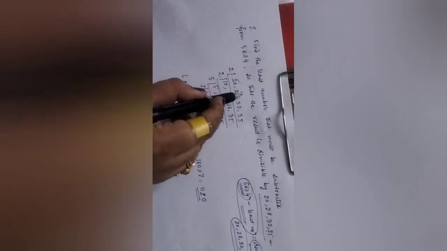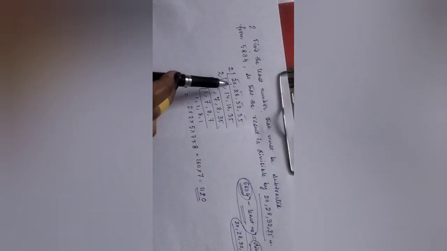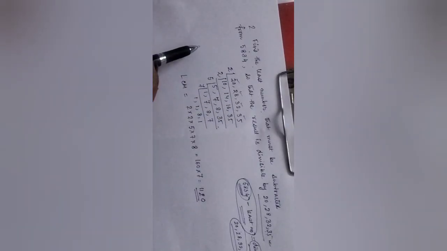That is 20, 160. 160 into 7, that is 1120, right? So this is the least number which is divisible by all these four numbers. So all other numbers which are also divisible by 20, 28, 32, 35 must be a multiple of 1120.